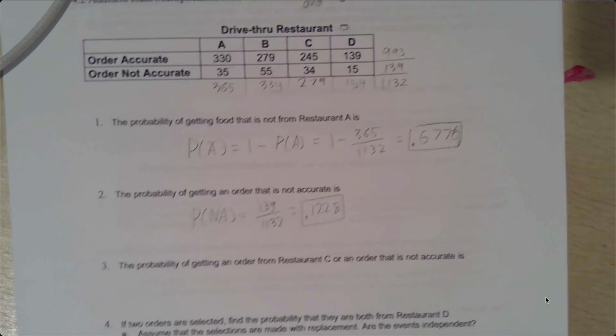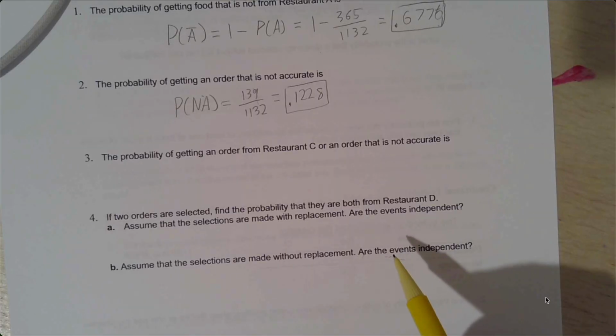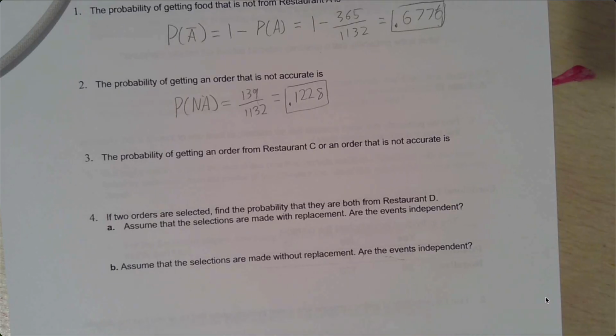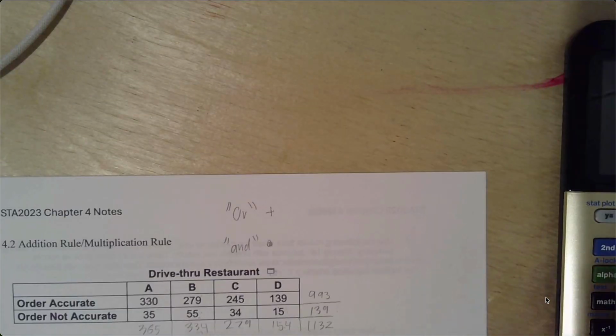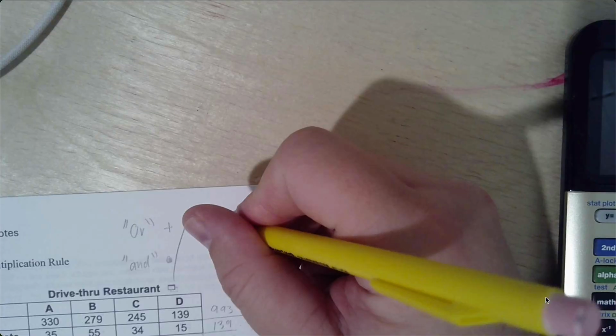All right, now let's step it up and see what happens now. Find the probability of getting an order from restaurant C or that an order is not accurate. Now this is where we're actually going to drill down and get a specific formula. And the formula will look like this.